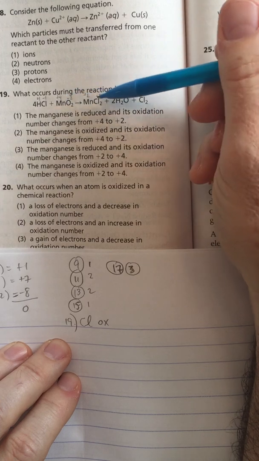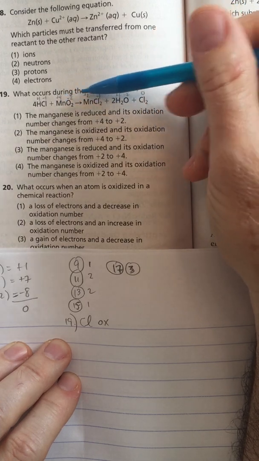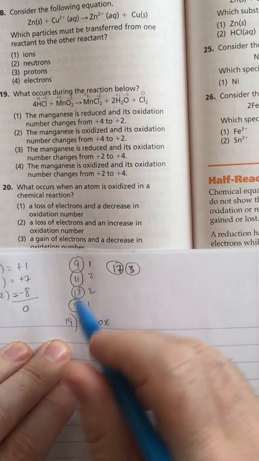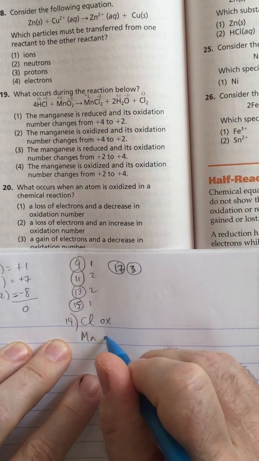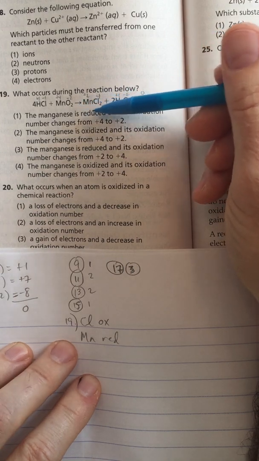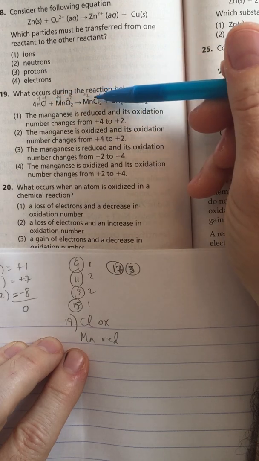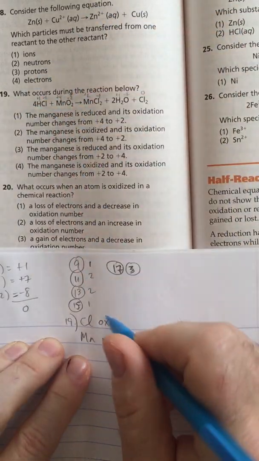Manganese is a positive 4, and then it goes to a positive 2. When the oxidation number goes down, it gets reduced. So manganese is reduced. Let's see where our answer is here. The manganese is reduced and its oxidation number changes from positive 4 to positive 2. Well, there's my answer. 19 is 1.